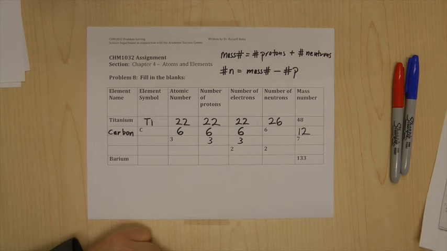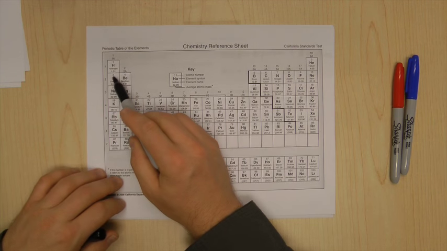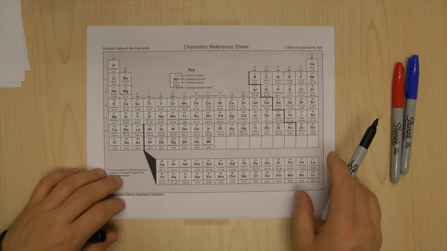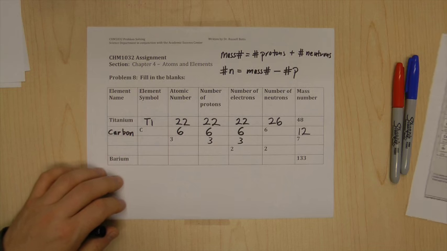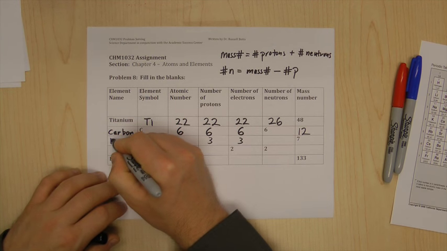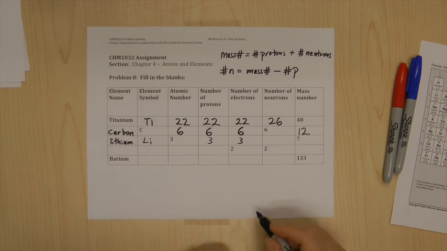So let's get out the handy-dandy periodic table. We find element number 3, atomic number 3, that's lithium. Lithium is atomic number 3. So let's put that over there. It's going to be Li, or lithium. So we fill those blanks in.